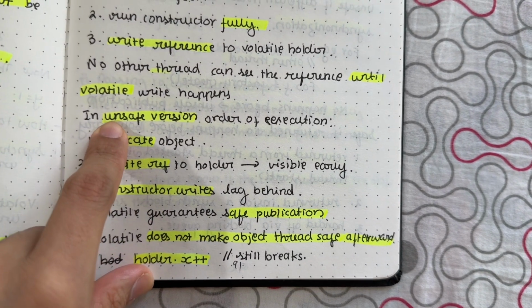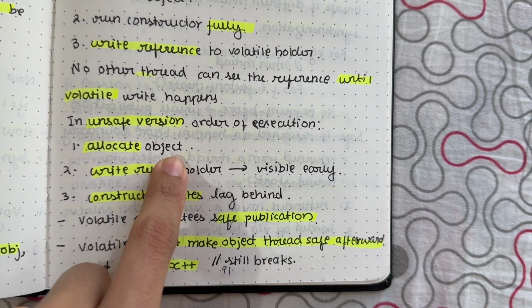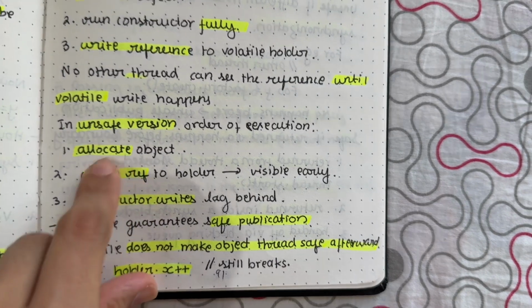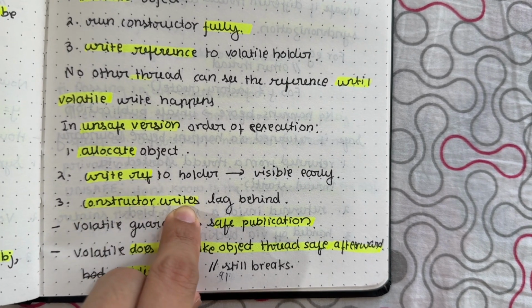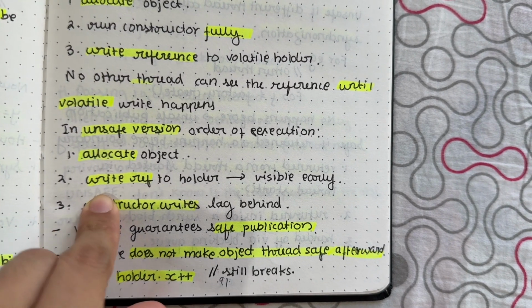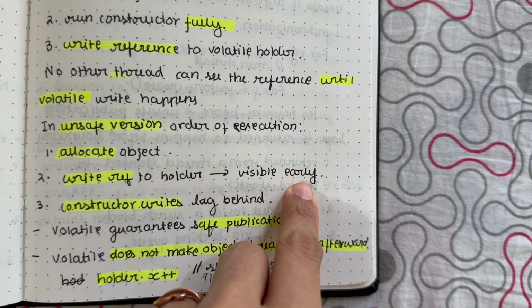Now let's see the stages in the unsafe version. First, memory is allocated. Second, the write to the reference is made. And third, the constructor is completed. So here reordering of the steps is taking place, and that's why the object is becoming visible early in its partial stages.